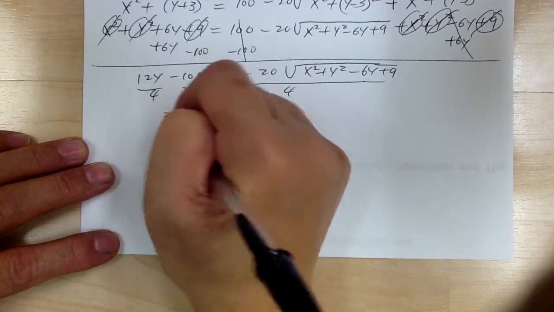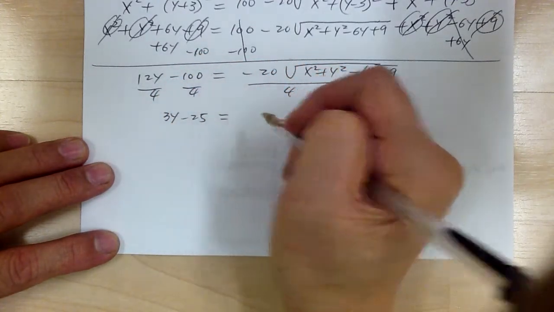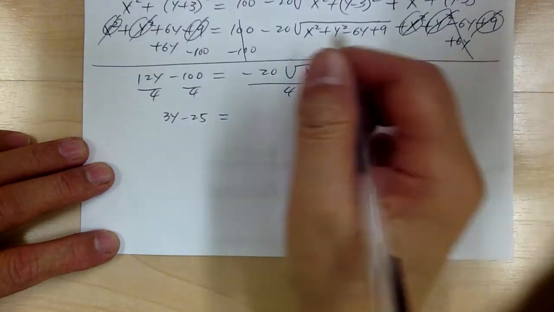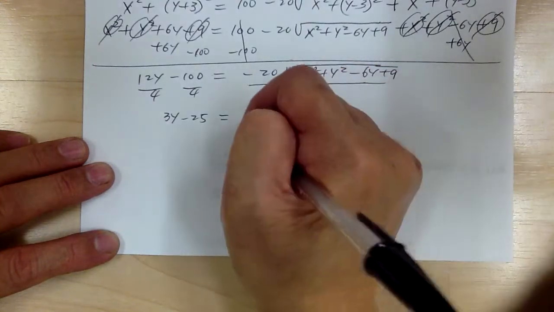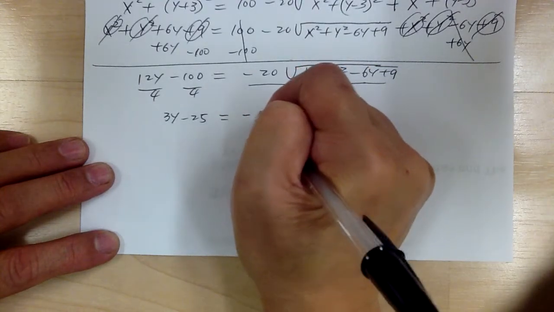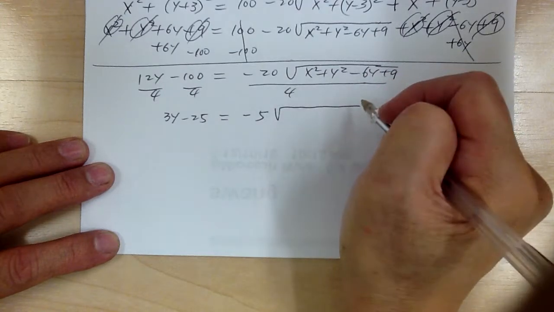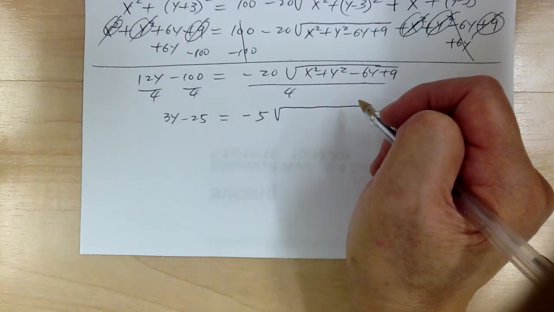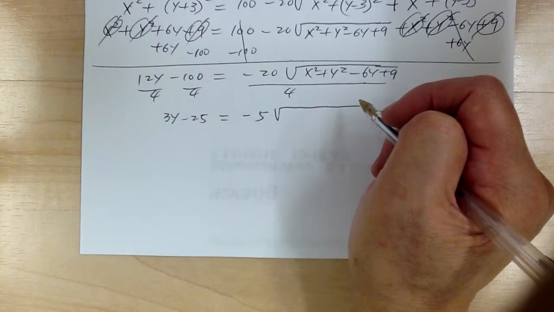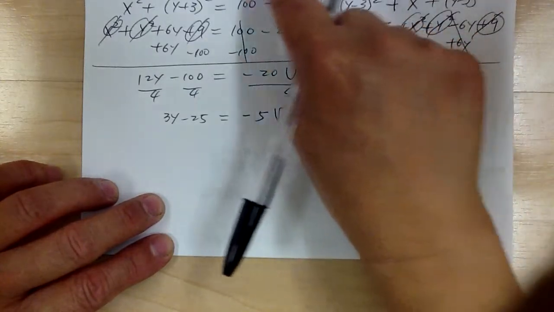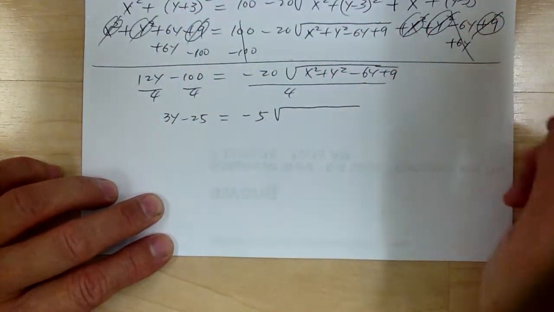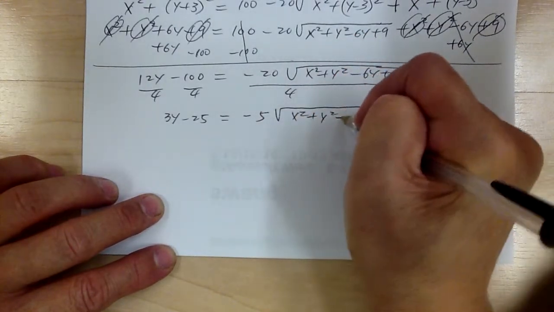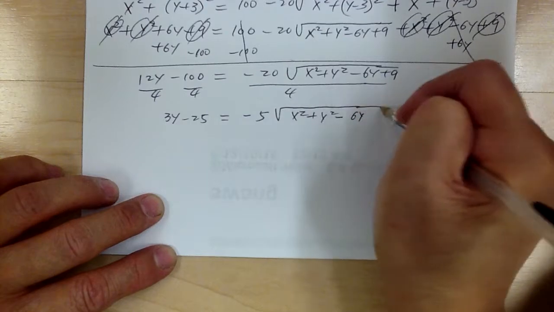So I get 3y minus 25 equal to negative 5 square root of, okay, watch plus, and so you get x squared plus y squared minus 6y plus 9.